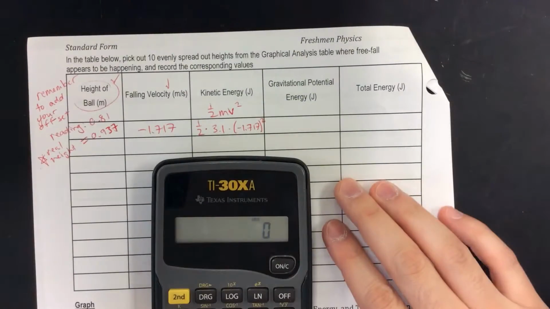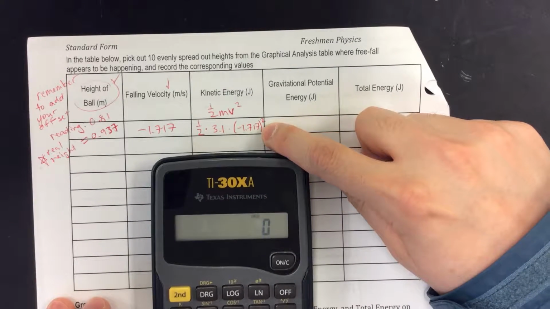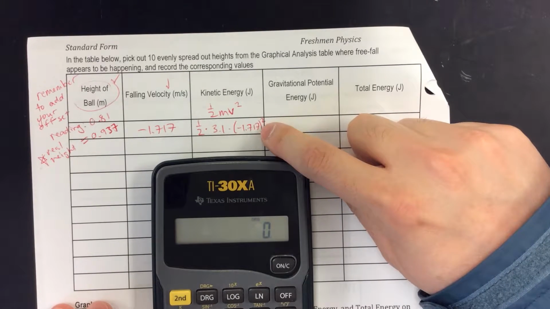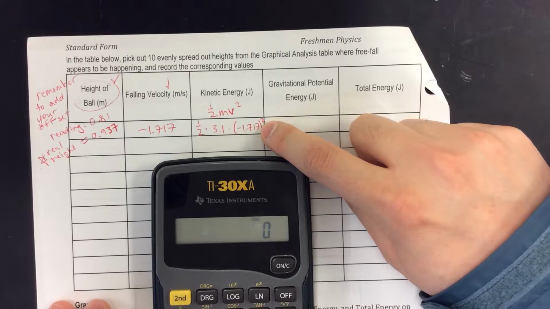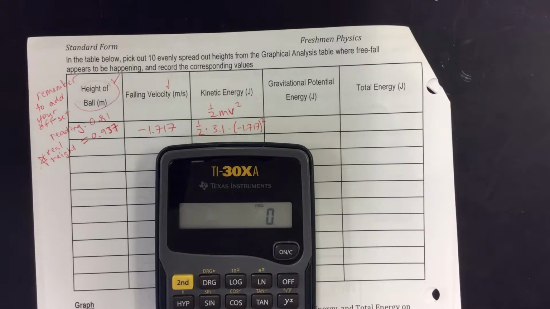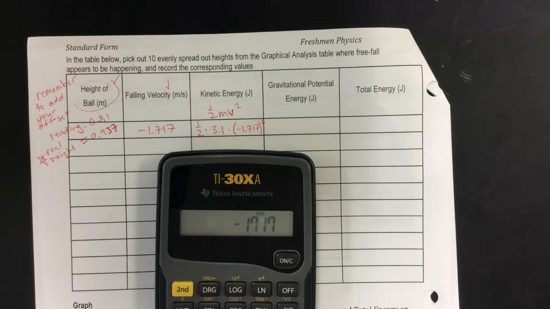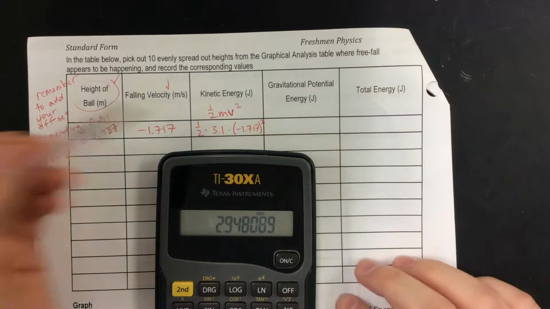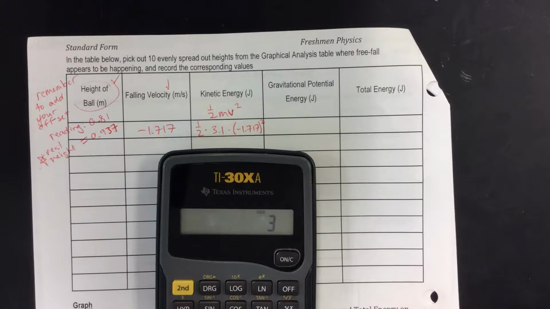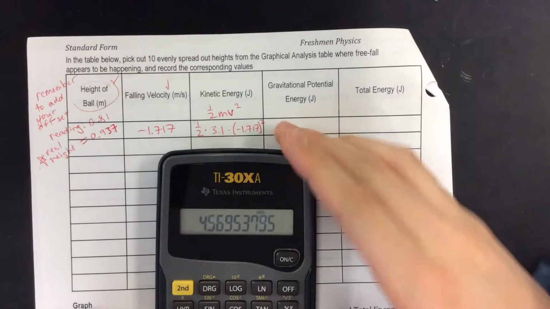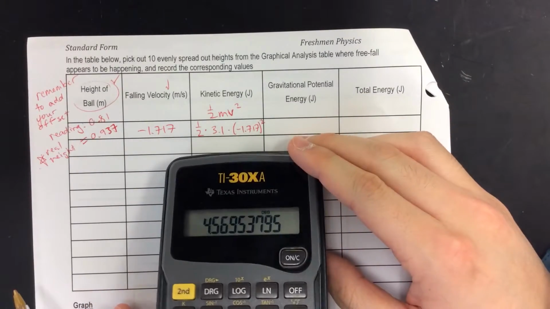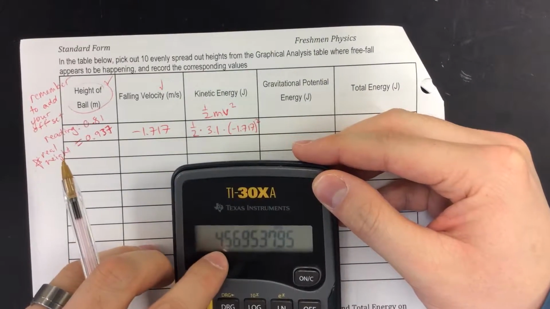Okay. So when you're calculating this on a calculator, like I said before, you want to square it first. So I'm going to take my negative 1.717, square it, and then multiply all the way through. So my kinetic energy here would be, it's kind of hard to see that decimal, but it's 4.57.